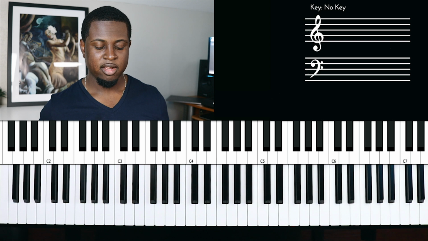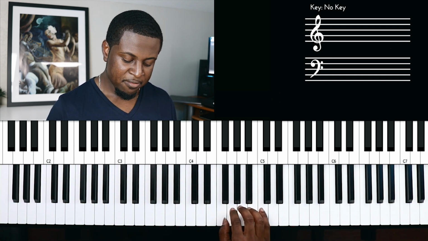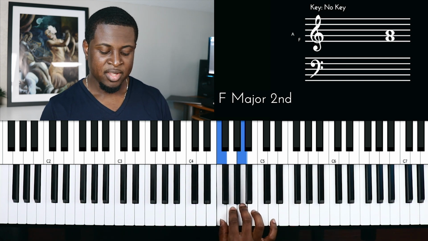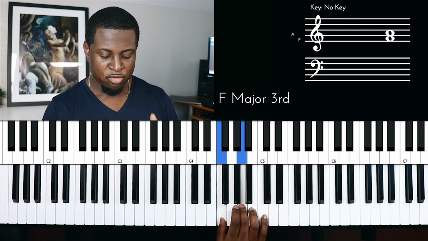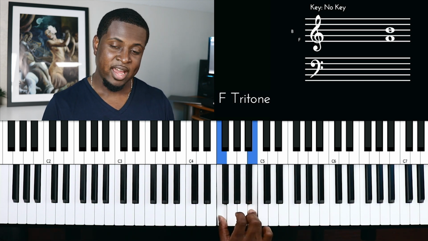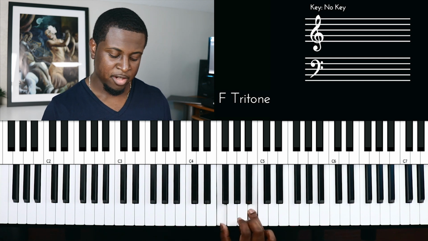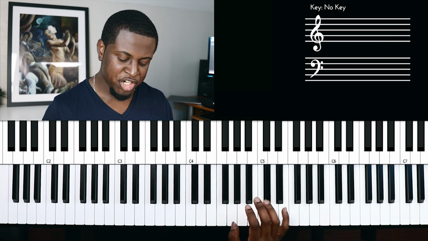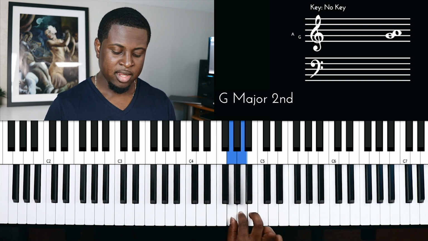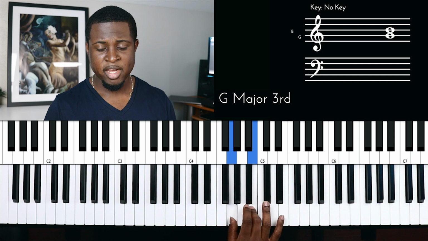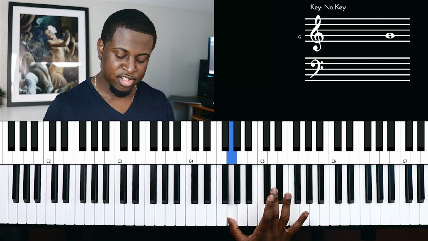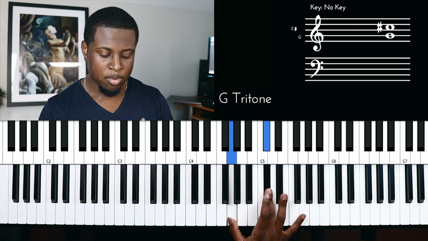All right, let's look at another example. From F to G is 1 whole step. From G to A is a 2nd whole step. And from A to B is a 3rd whole step, right? So F and B are a tritone apart. One more example. From G to A is 1 whole step. From A to B is another whole step. And from B to C sharp is a 3rd whole step. So G and C sharp are a tritone apart.